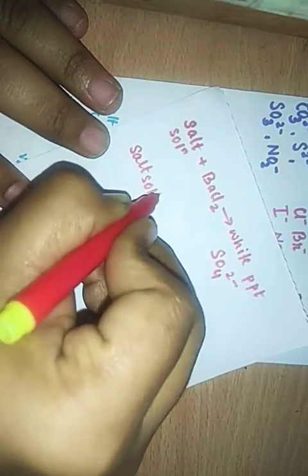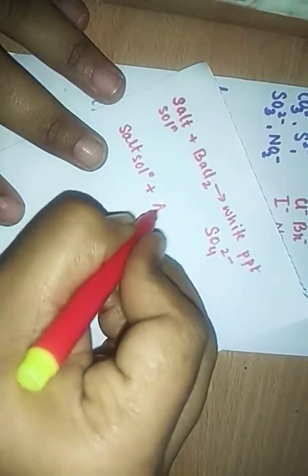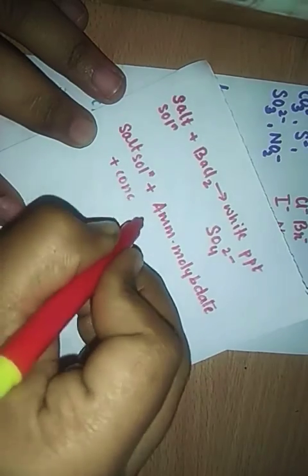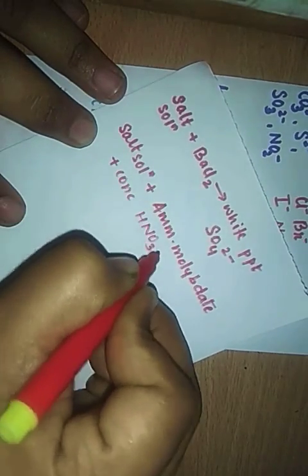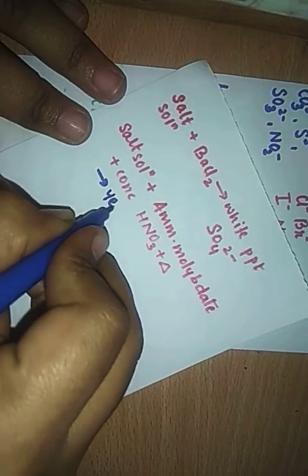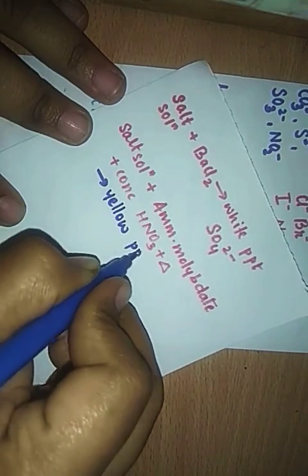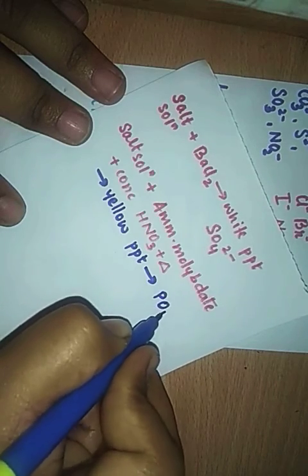But if the salt solution is taken and ammonium molybdate is added, then concentrated nitric acid, and it is heated, and it gives a yellow precipitate, then phosphate is present. So this is the preliminary test. Now in the next video we will see the confirmatory tests.